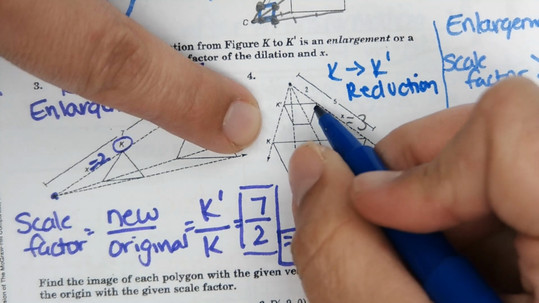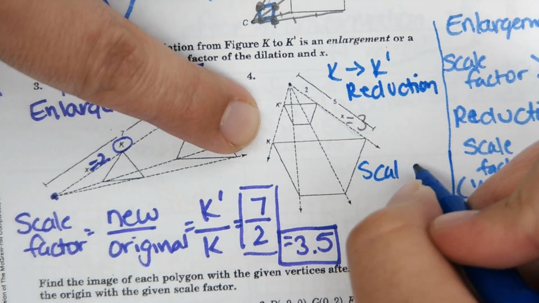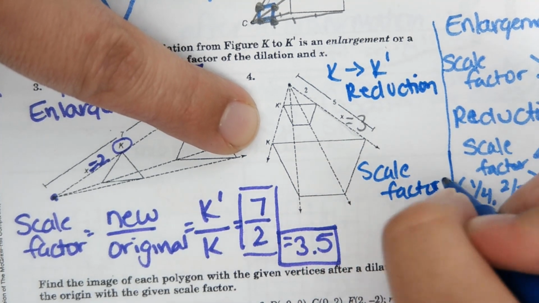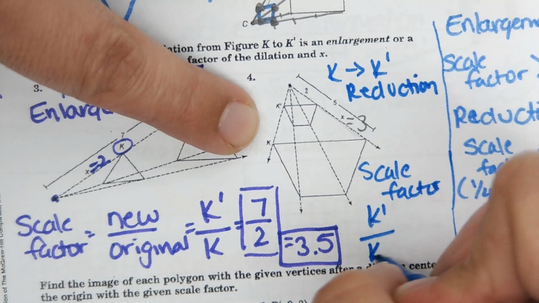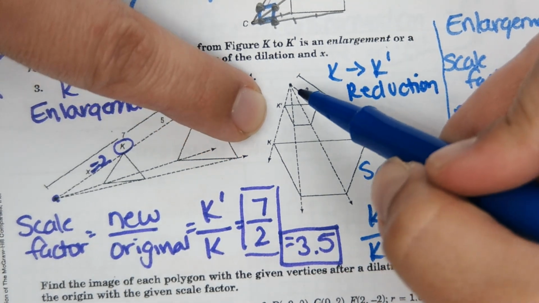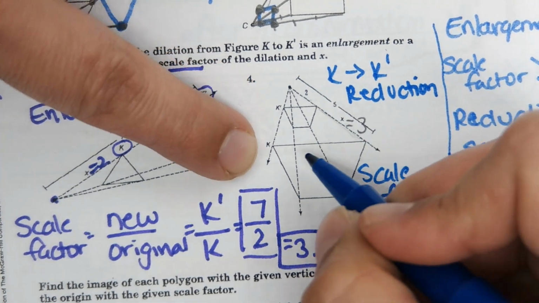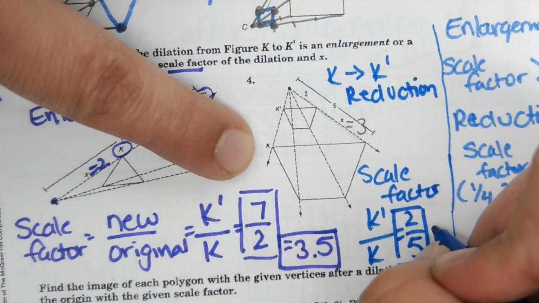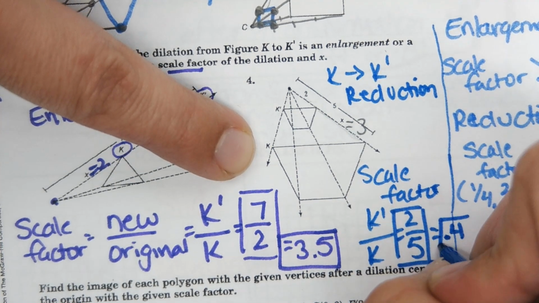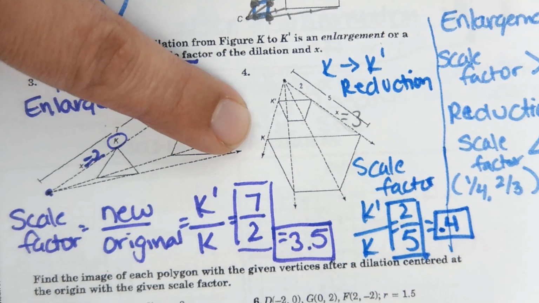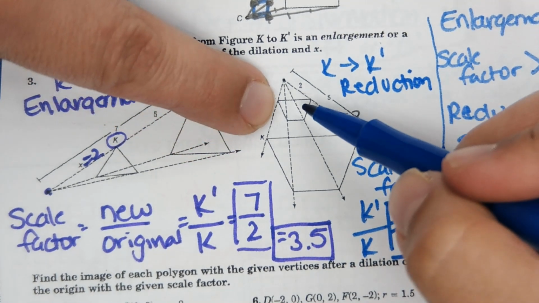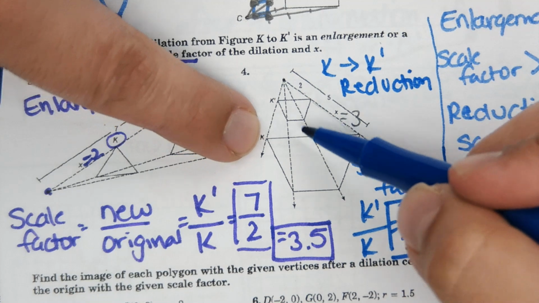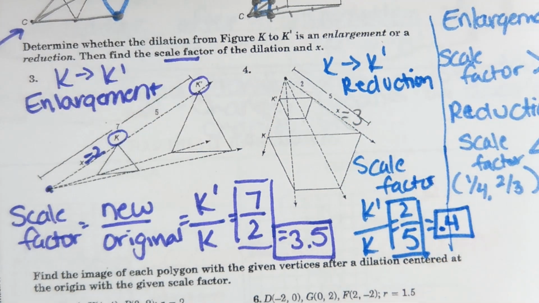And again, when we find the scale factor, it is the new over the original. So the new one is only 2 units away, and the original is 5 units away. So scale factor is 2/5, or 0.4, if you want to think of it like a decimal. So this is 0.4 times the size of this, or 2/5 the size of this one.